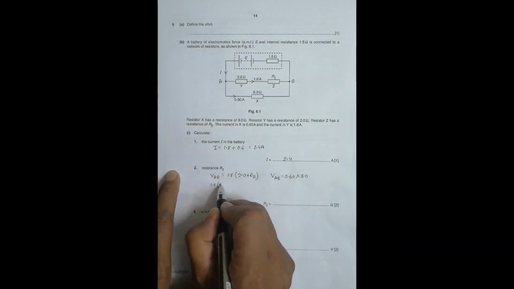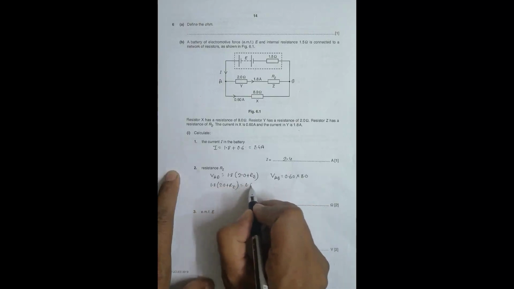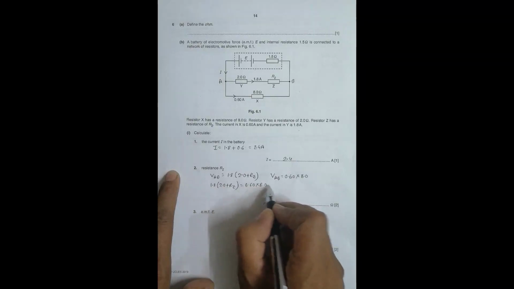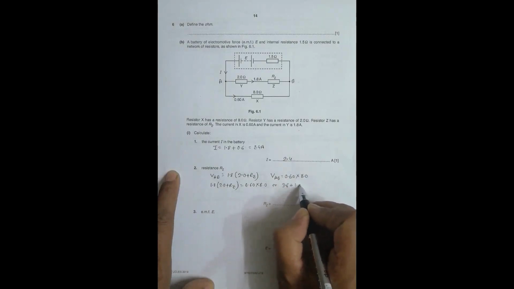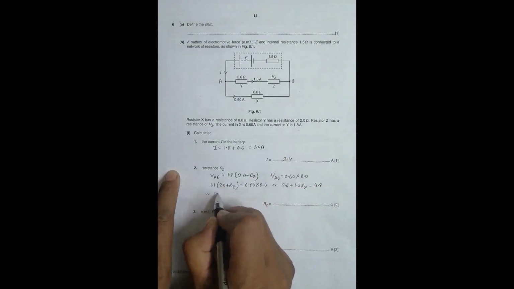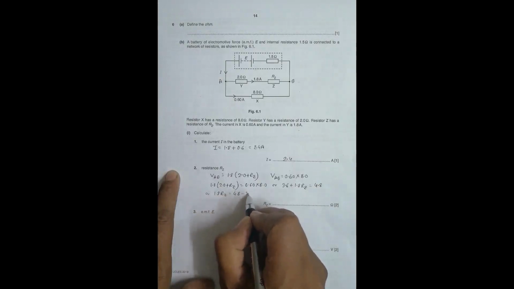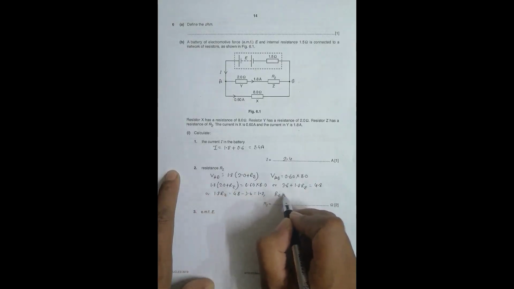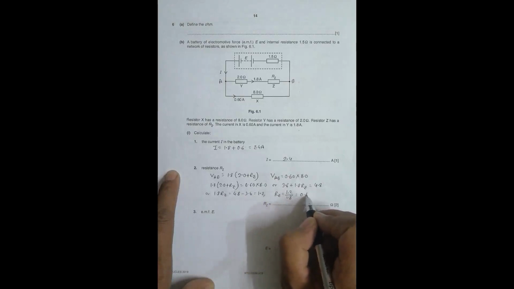1.8 bracket 2.0 plus RZ should be equal to 0.60 into 8.0, which gives me 3.6 plus 1.8 RZ will be equal to 4.8, which gives me 1.8 RZ is equal to 4.8 minus 3.6 equal to 1.2, which further gives me RZ is equal to 1.2 divided by 1.8, and is equal to 0.66666.